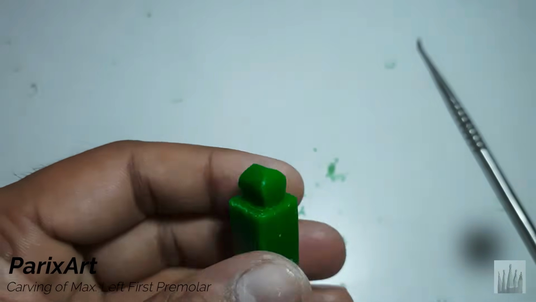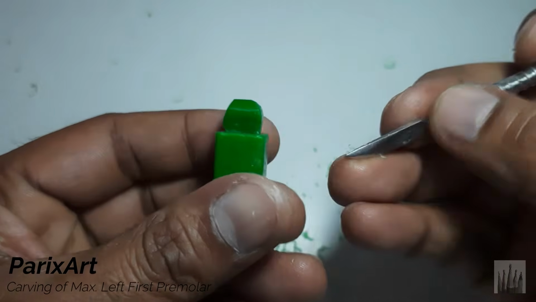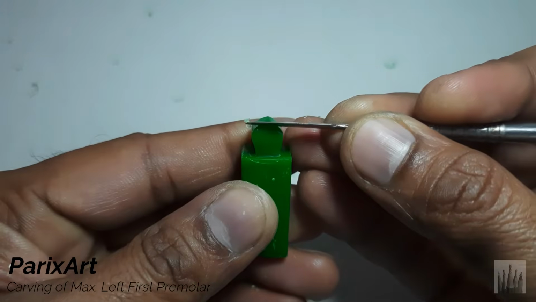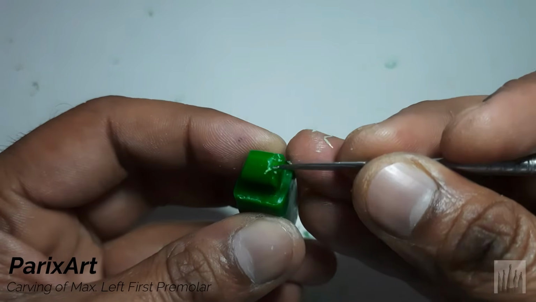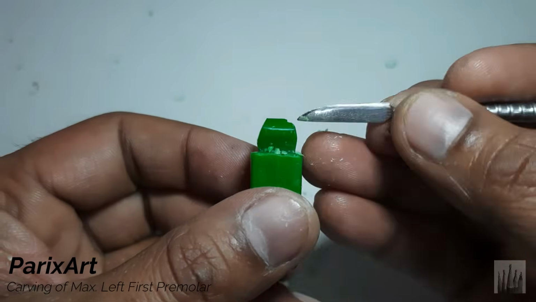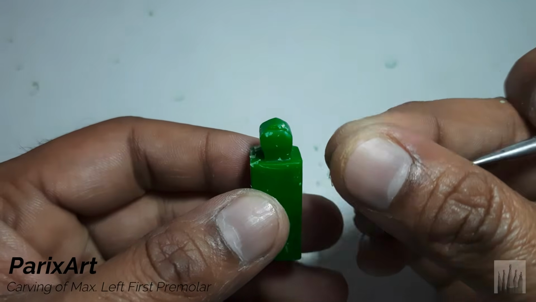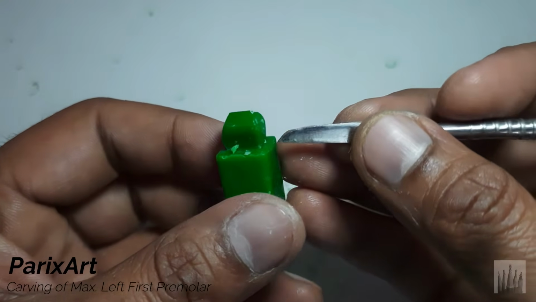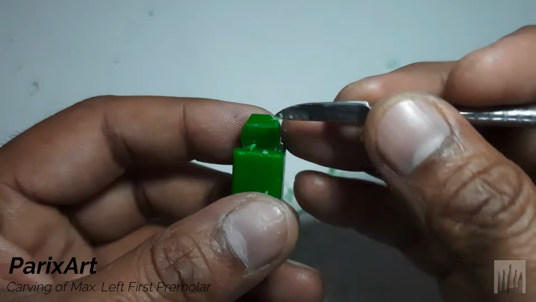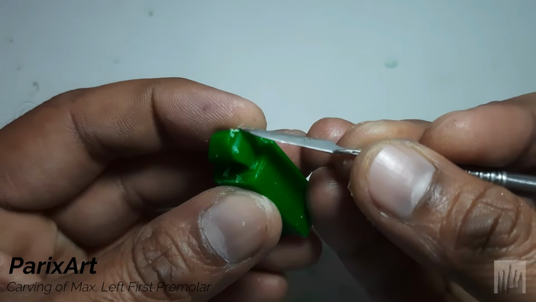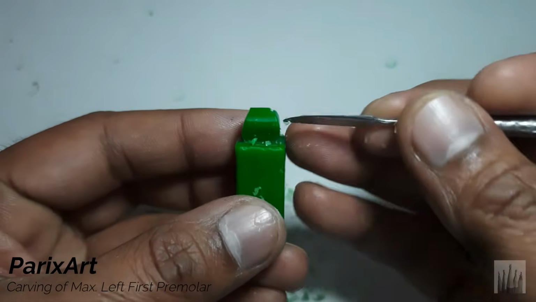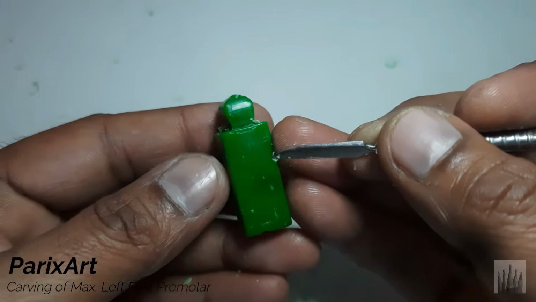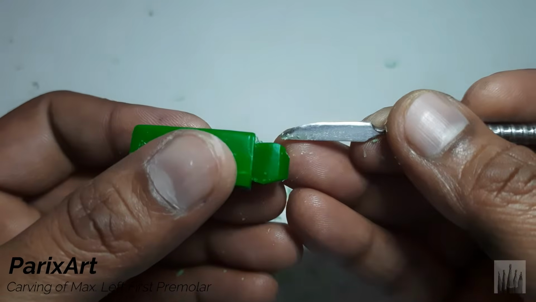Keep cleaning to visualize better. See now, the portion we reduced for the lingual cusp is almost gone. So reducing it flat would be better. See, like this. So the curvature will start from here, just refining the base. This cusp tip will be in line with the root outline. Little more curvature is required here.